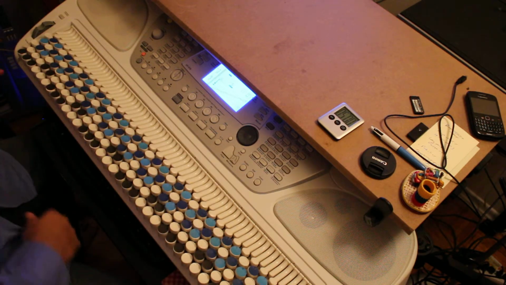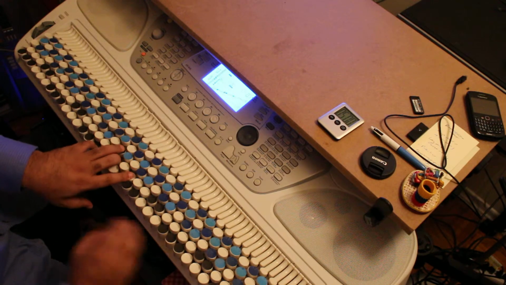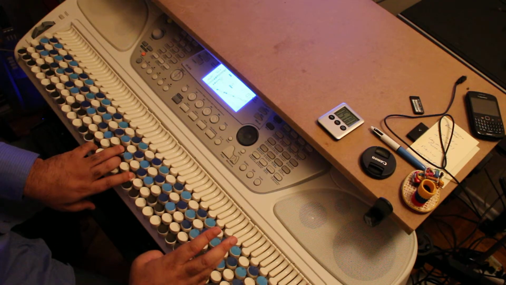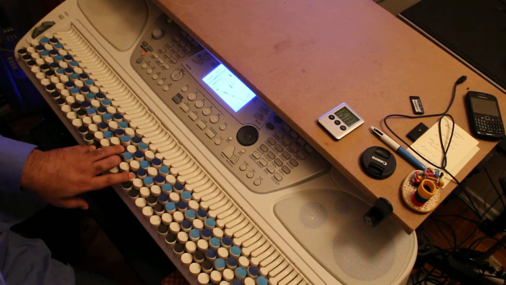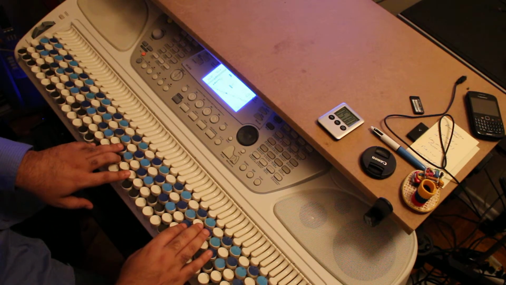Now, if you're going to take that to another key, now we're in C minor there, right? That's the 2 of B flat, right?